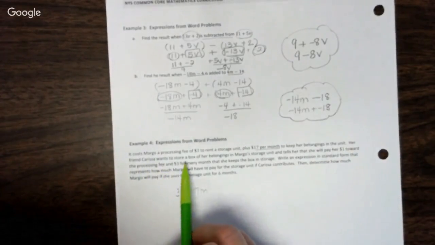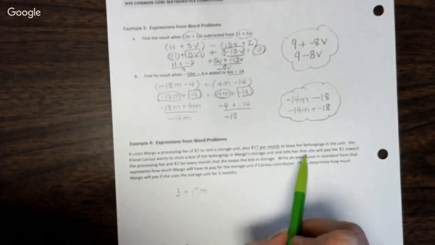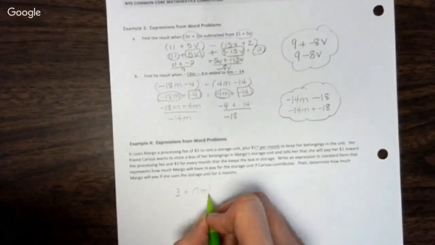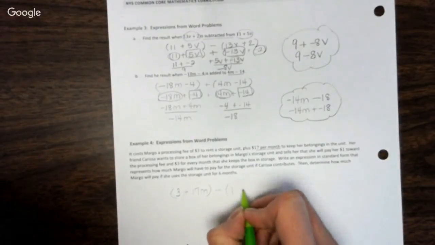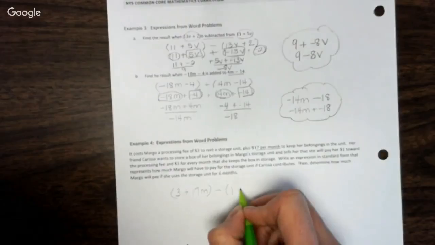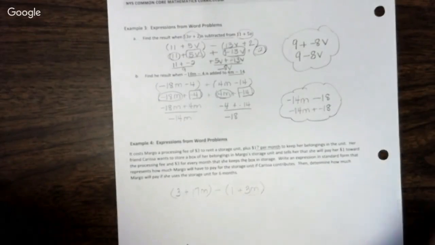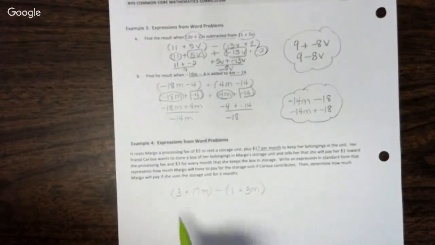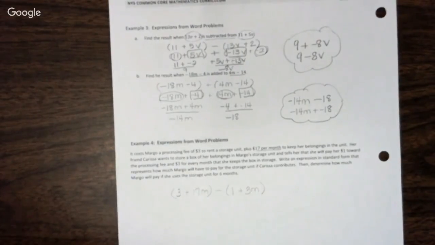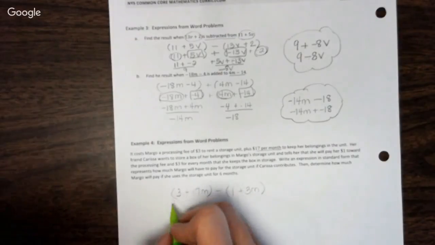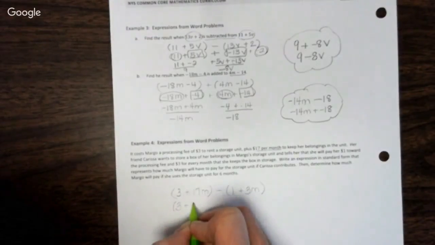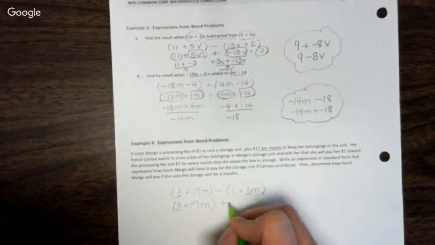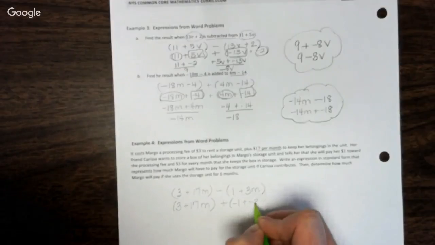Her friend Carissa wants to store a box of her belongings in the unit and tells her she'll pay $1 for the processing fee and $3 for every month. So we can take that off of her bill. So we're going to subtract 1 for the processing fee and 3m for $3 for every month. Now, this is the expression we want to do. So first step is to change all subtraction in the parentheses to adding its opposite, which we don't have. So we can skip that. Now we're going to leave, change, change. So leave, change everything in here to its opposite.